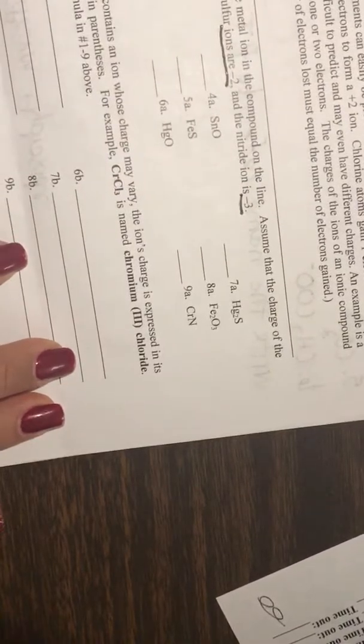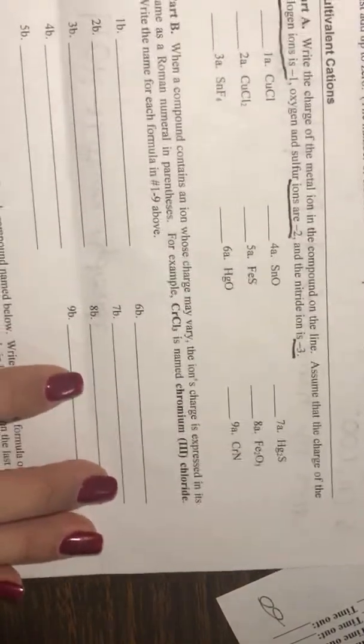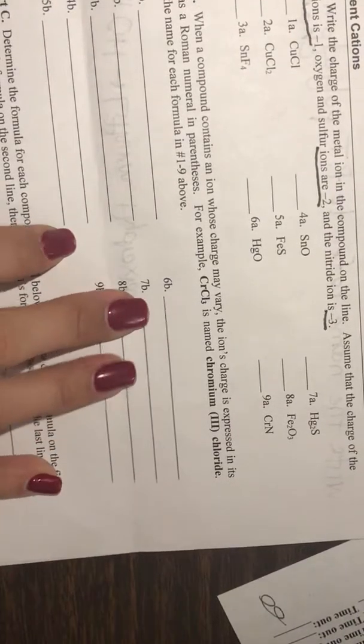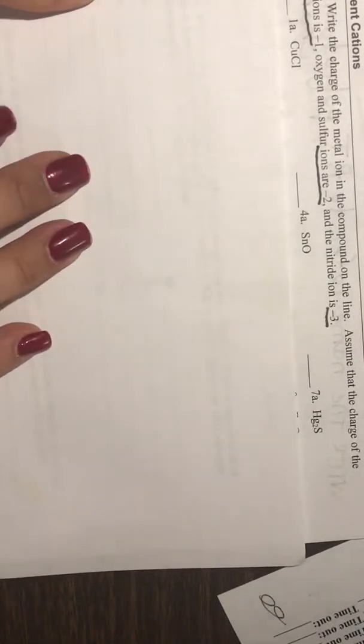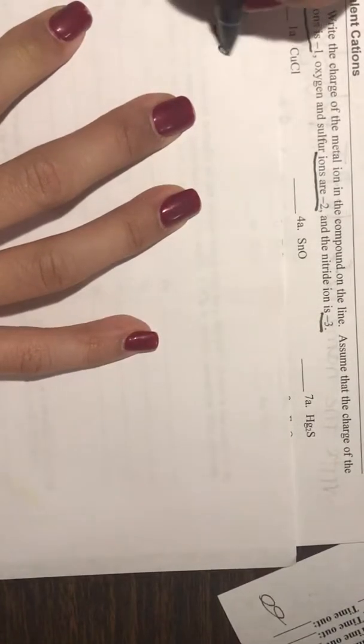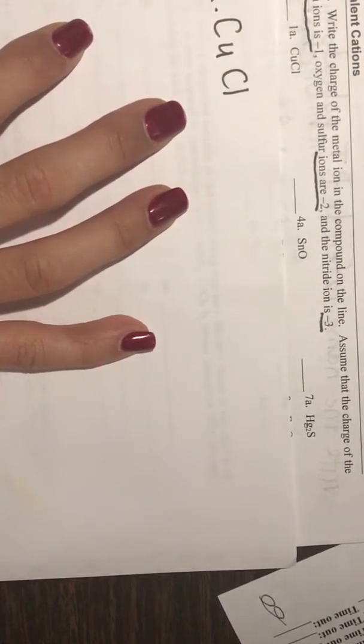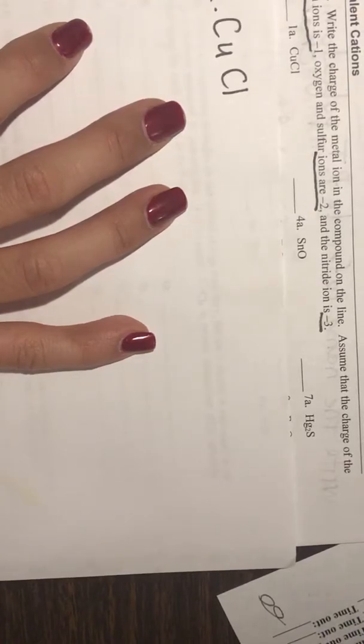So they gave us a lot of information. So number 1A, assume the charge. So we're finding the charge of the metal.